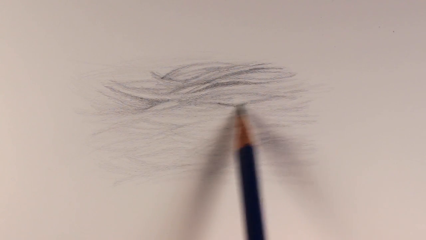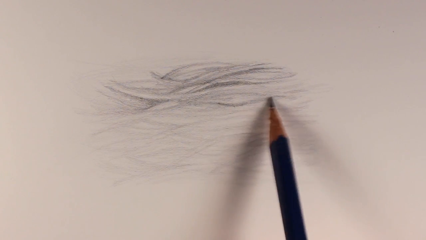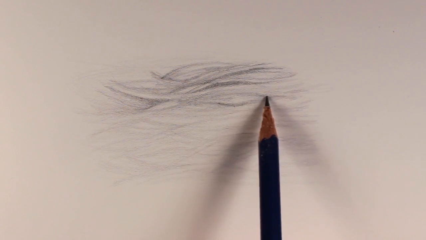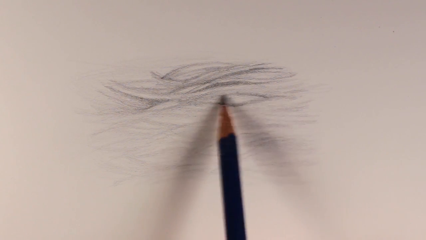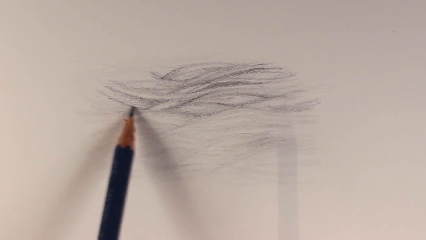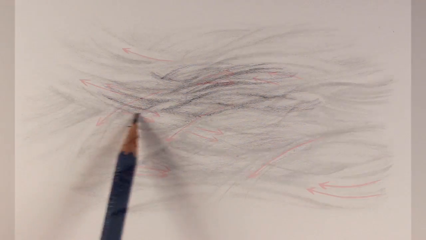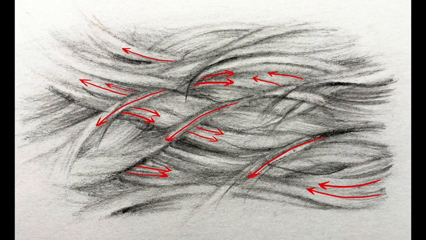We also need to consider the directional lines that we're making. Of course, many of the hairs overlap, and that creates some areas of shadow underneath. So as we're developing these darker values, we'll be sure to indicate those areas of cast shadow that happen in between each collection of hair strand. Here's a closer look at what I mean.